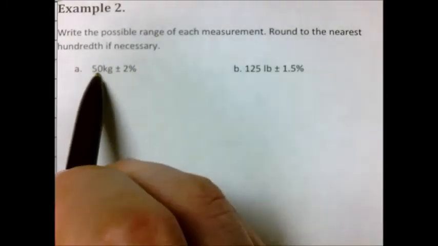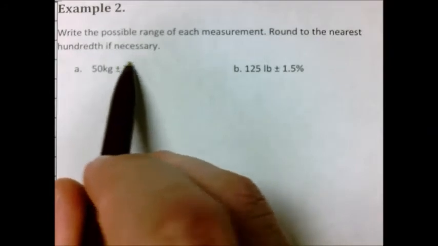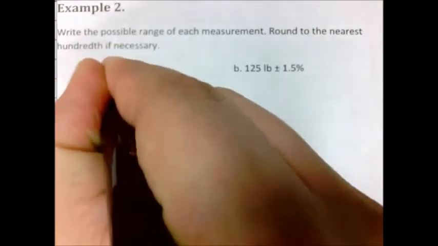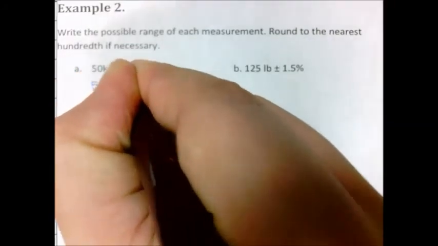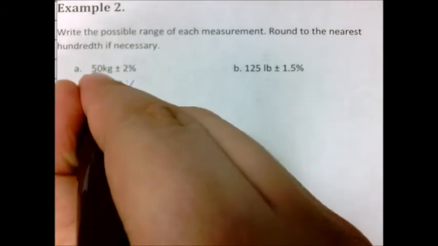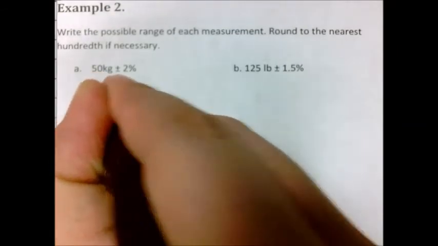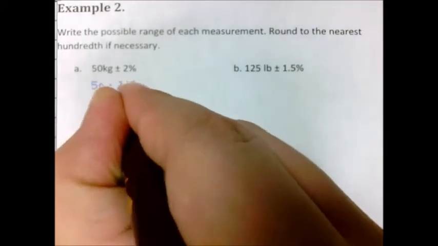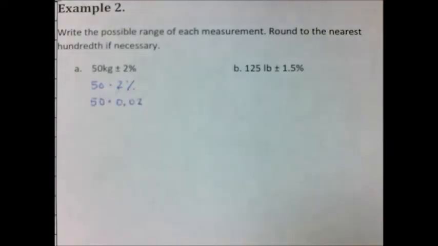To do that, we first have to find out what 2% of 50 is. So we multiply 50 times 2%. Anytime we're multiplying by a percentage, all we are doing is moving the decimal point over twice, so that would be multiplying by 0.02.